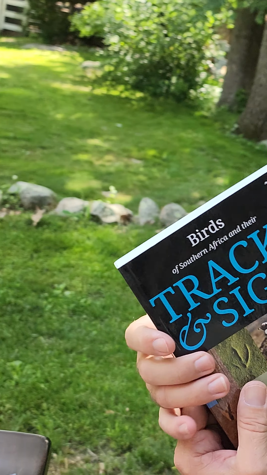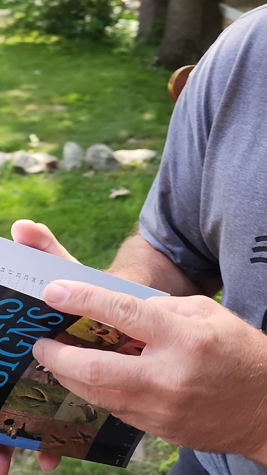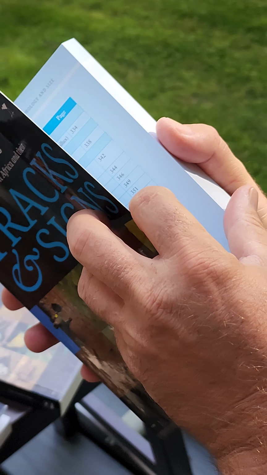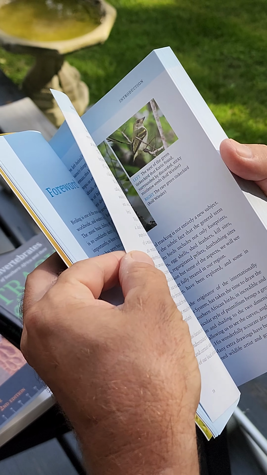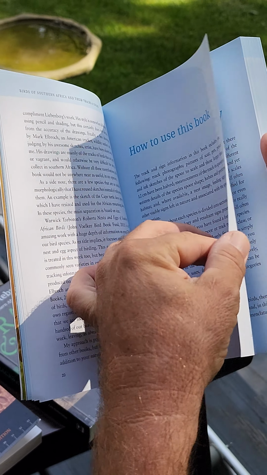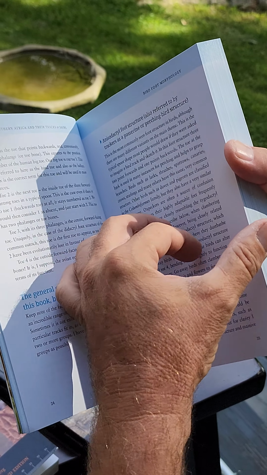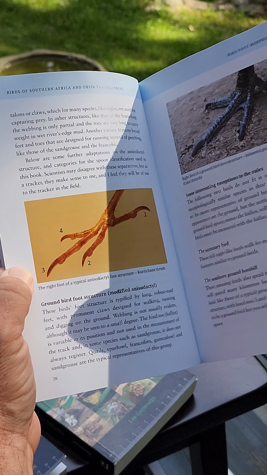The bird track and sign book for Southern Africa was a slightly different project. The understanding of pads and structures on birds' feet is not so well known, and it's also not so easy to see. So I took general foot structures. There is a section right in the beginning of the book which basically tells you how to use this book. And in that section, there are very clear descriptions of bird foot morphology. That is the shape and design of the feet.